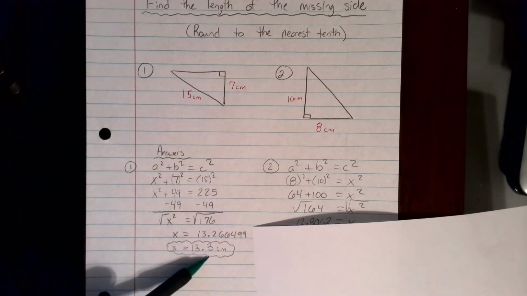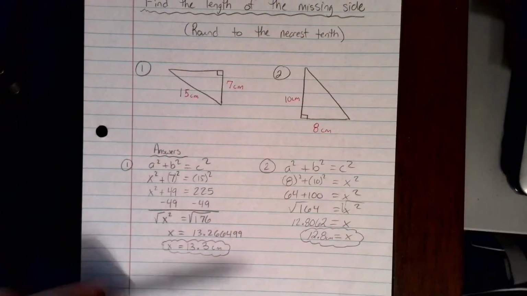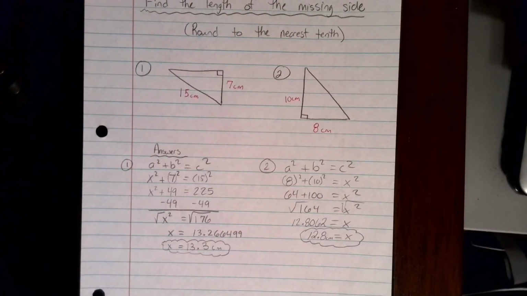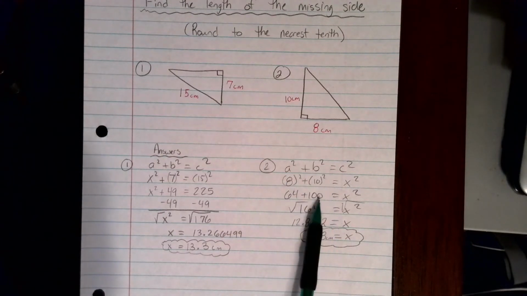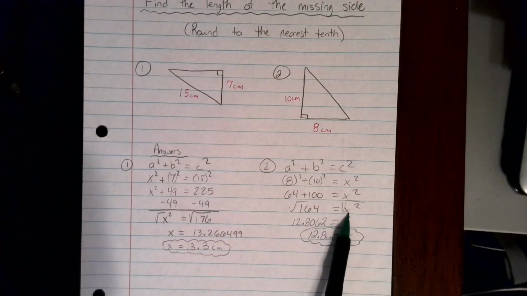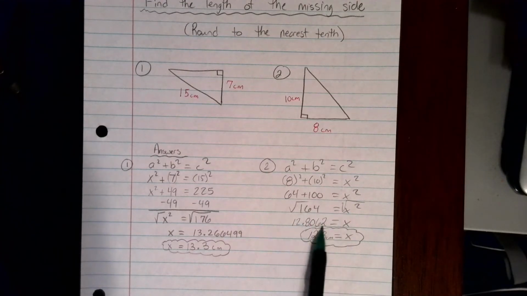But rounded to the nearest tenth, that 6 tells the 2 to round up to 3, so it's 13.3. Okay? And then the second problem over here, I had to simplify first. 8 squared is 64, 10 squared is 100. Added them together, it gives me 164 equals x squared. Square root both sides, and I get this number equals x, which to the nearest tenth is 12.8.